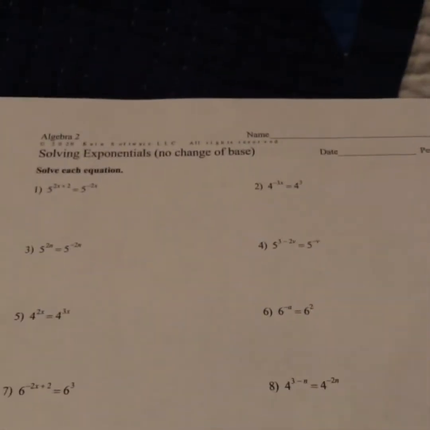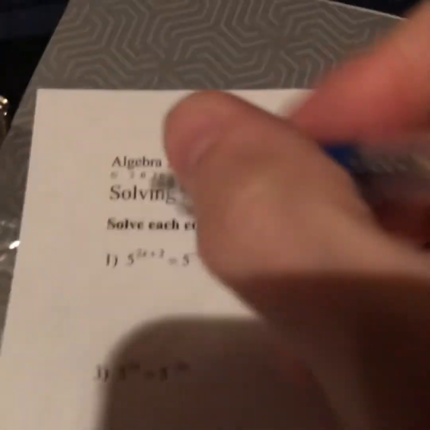Anyway, for most of these, it was the same thing. Like I'll do a basic one like number 5 here, all right? When you have the same base here, let me get my clipboard.